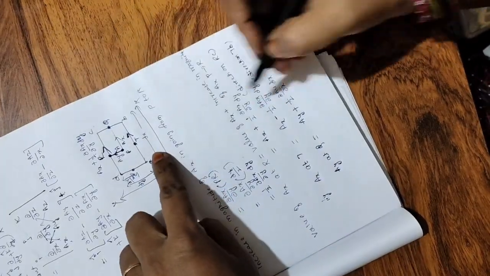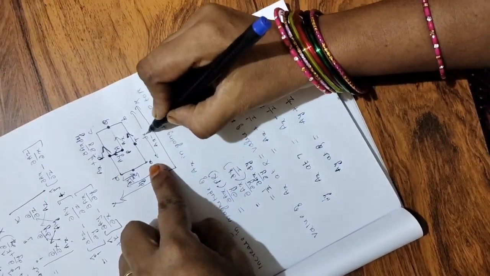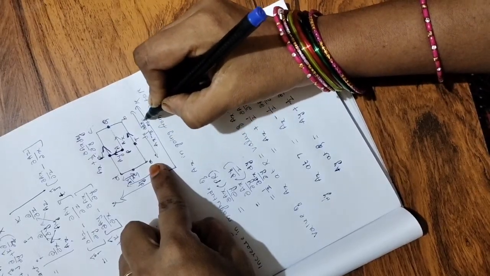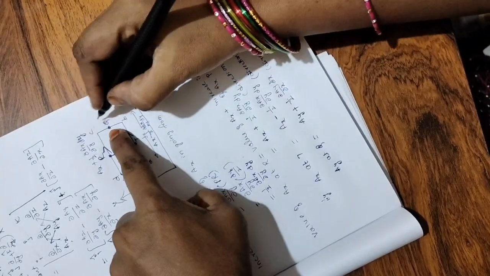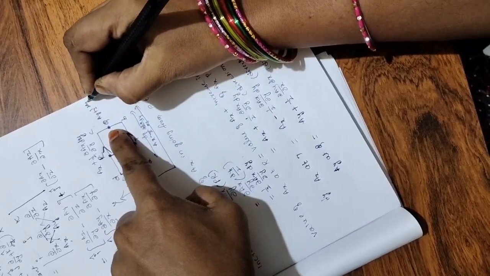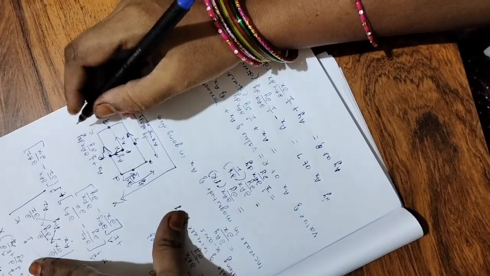Here at T, the value of Ax is Ax minus half dou Ax by dou y dy. Now at Q we got Ay plus half dou Ay by dou x dx, and the direction is the y direction.